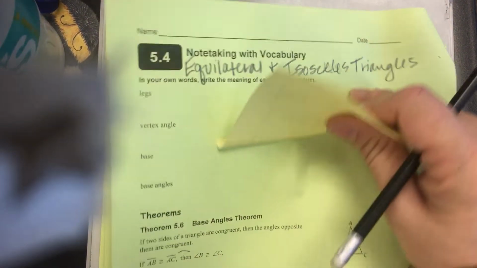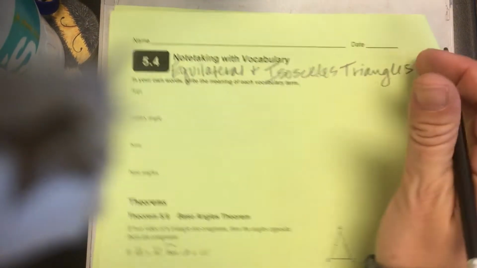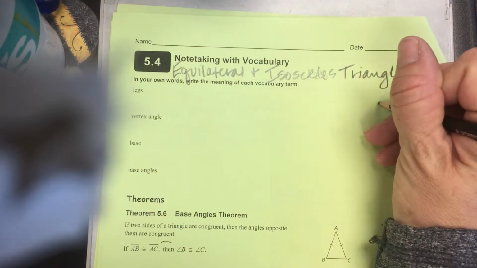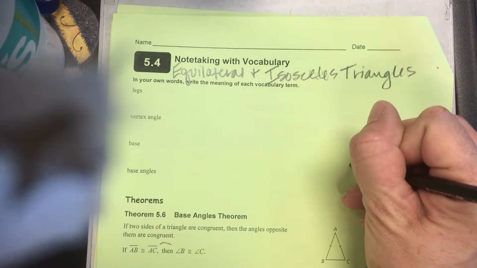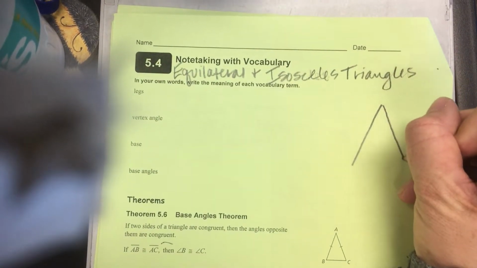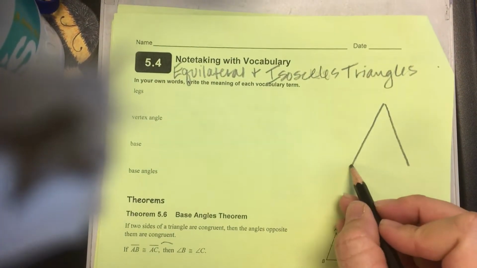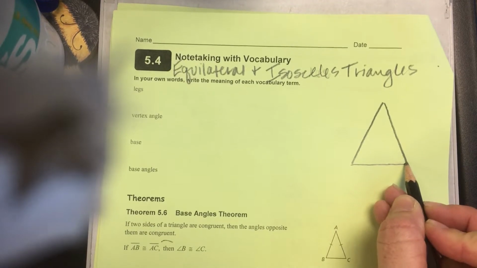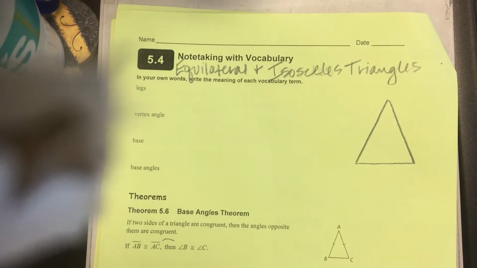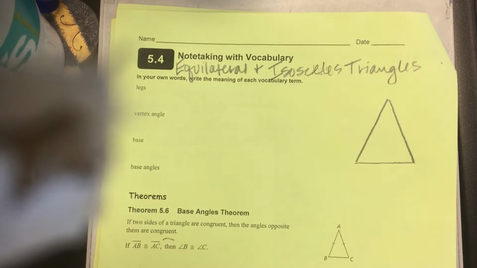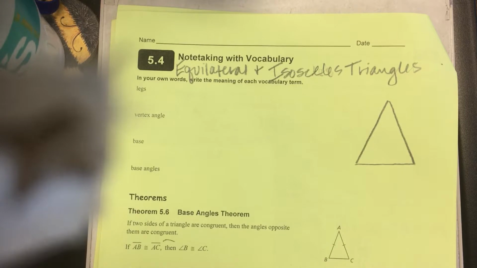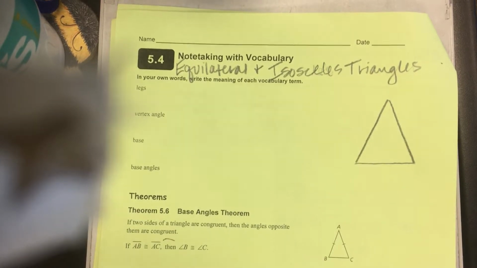Section 5.4, equilateral and isosceles triangles, you guys. First thing I want you to do is come over to the right-hand side of your notes area, and let's do our best to draw an isosceles triangle, which means that you want the impression that two sides are the same. And then we're going to put some notation markings on this to show that it's isosceles.